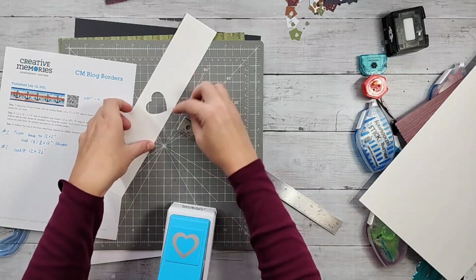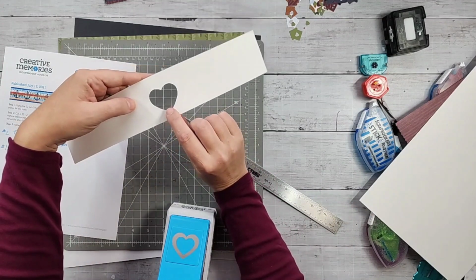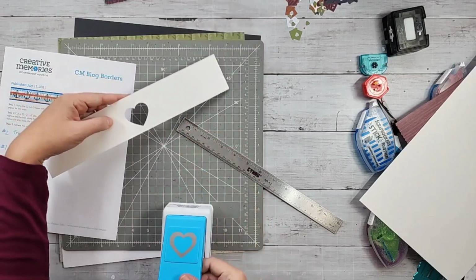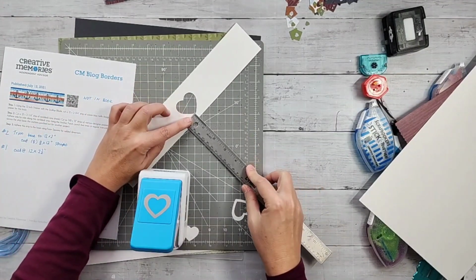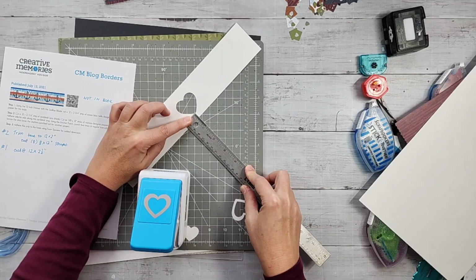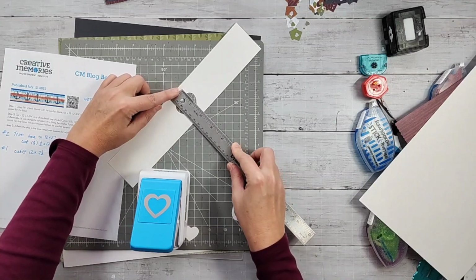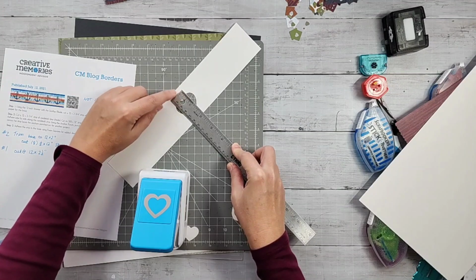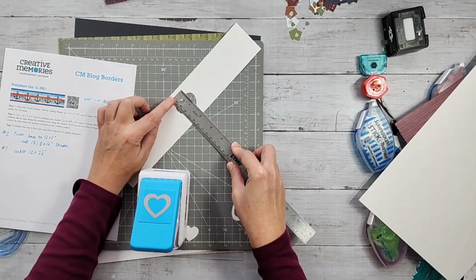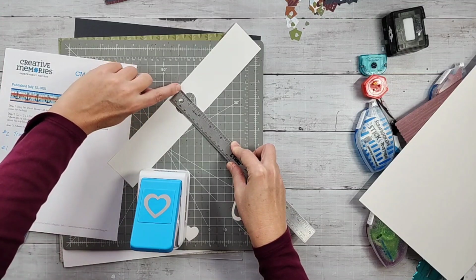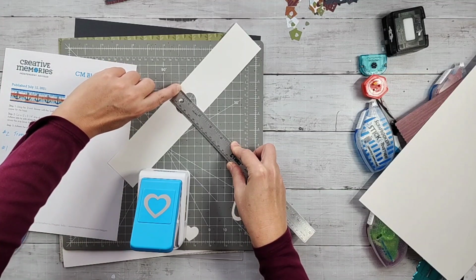This is my fixed edge. I cannot get my heart any further from the bottom of the paper because I'm limited by my punch. So I have just over 1/4 of an inch. I'm going to come up here to the top, put my 1/4 inch there, and I can see I'm really close to 2 inches. So I'm going to go ahead and just bump this up to 2 inches. And that's how wide my paper is.